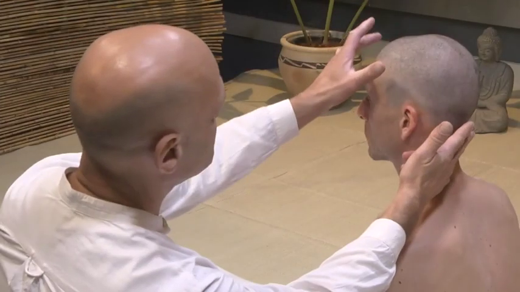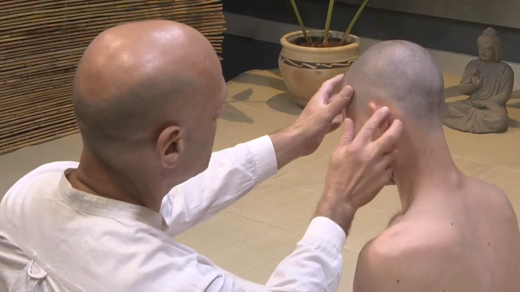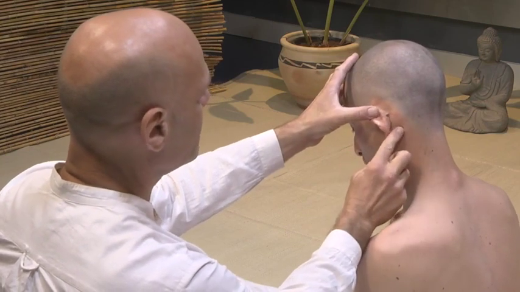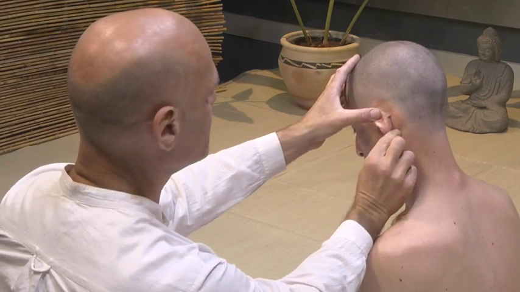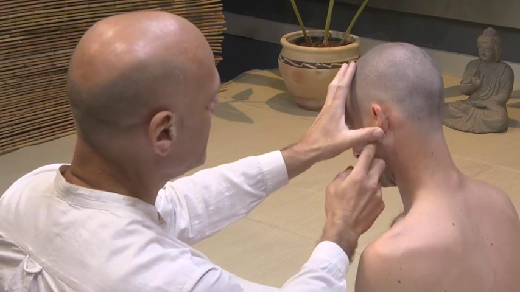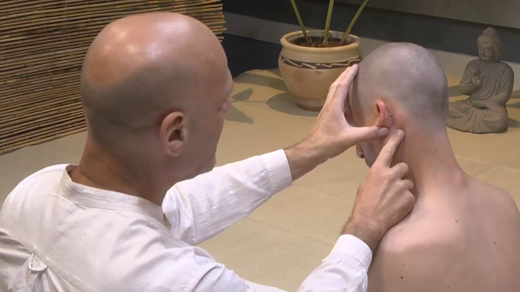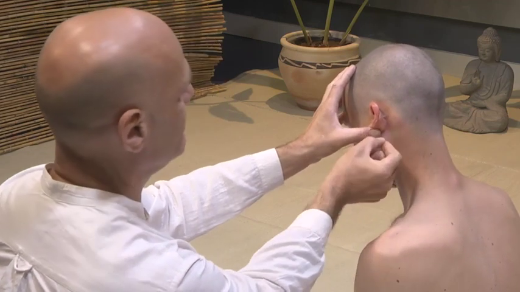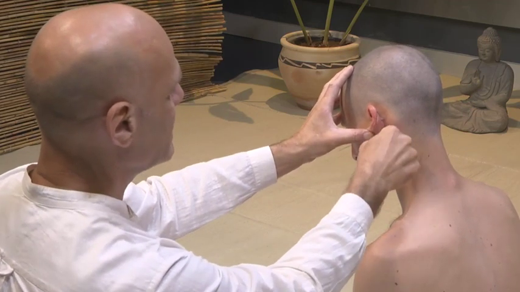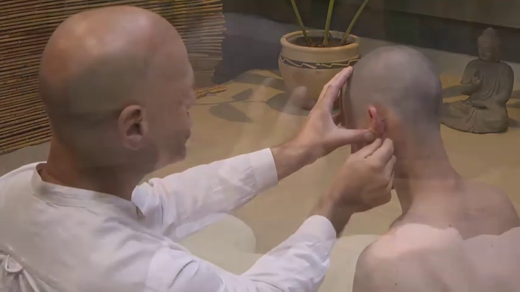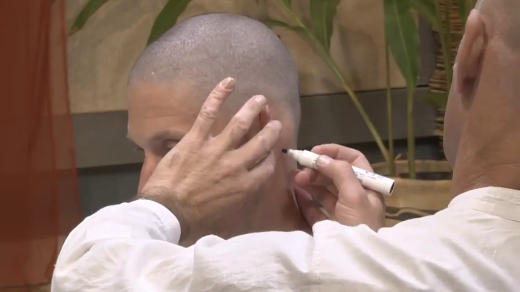This point is here, right below the mastoid process. Honestly, it's not only below, but slightly behind the tip, because the tip is going down this way, so the point is here.